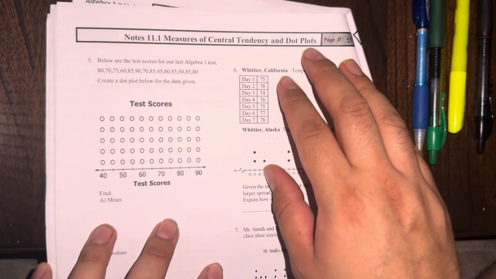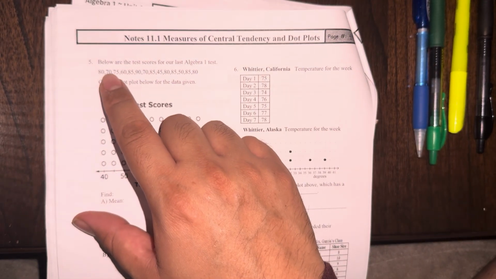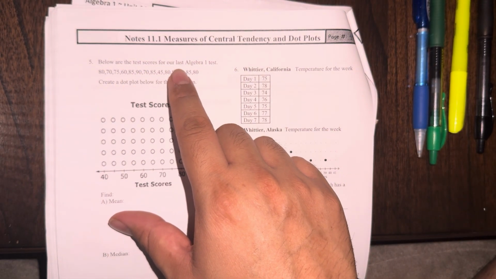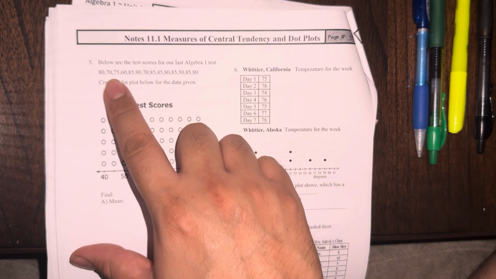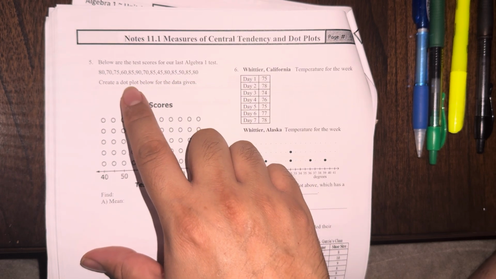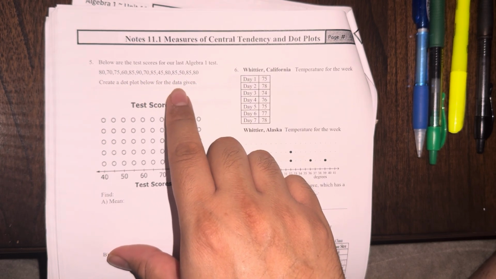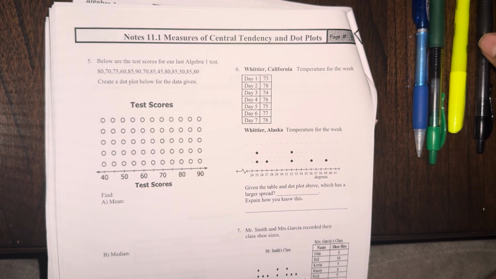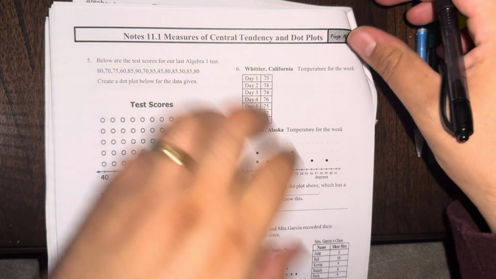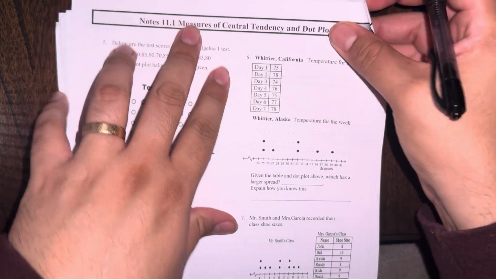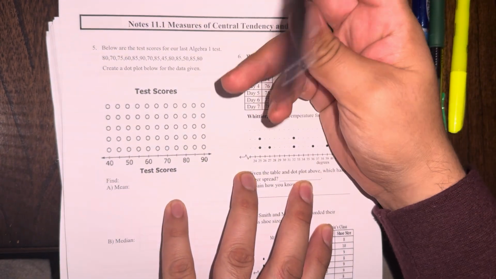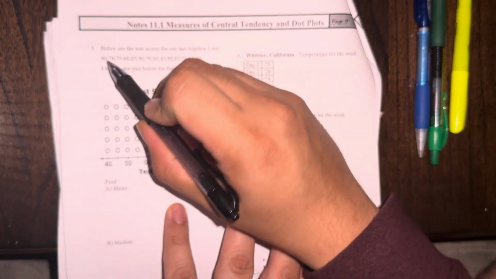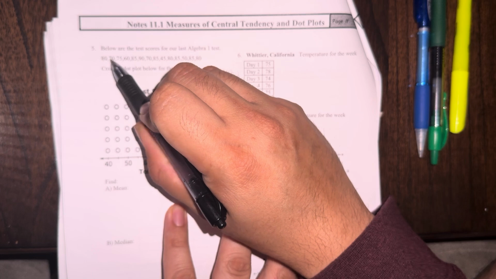We're going to start on number 5. Here we go. Below are the test scores for our last Algebra 1 test. Here's the data set. Create a dot plot below for the data given. A dot plot is a way to really see how the data is spread out visually, and each dot is going to represent a number in the data set.